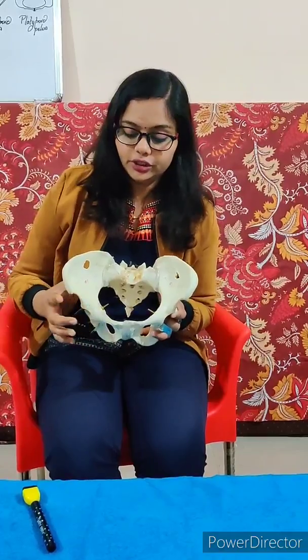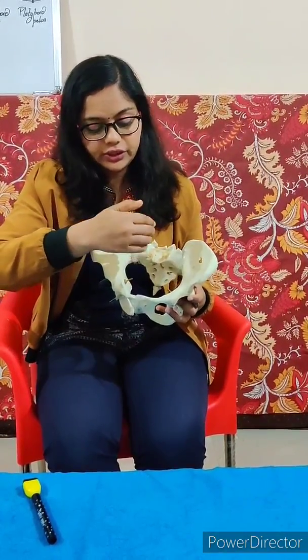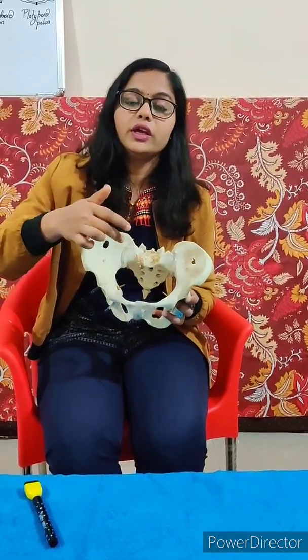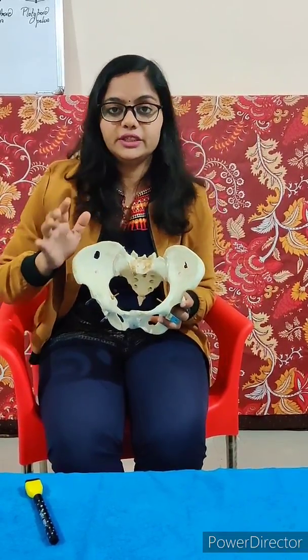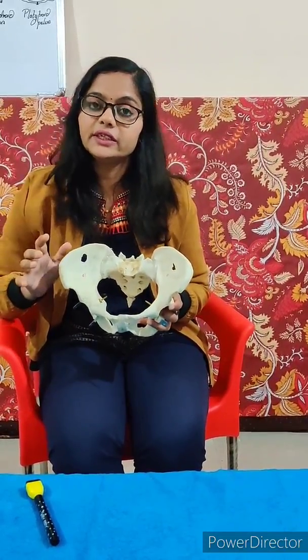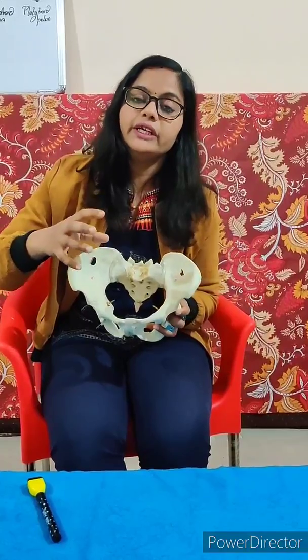What happens when there is high inclination? The axis of the inlet will be disturbed. It will not coincide with the axis of the uterus. So there will be delayed engagement of the head.